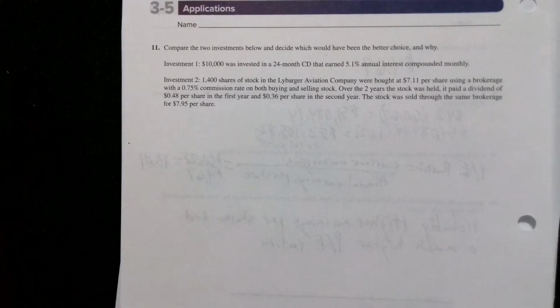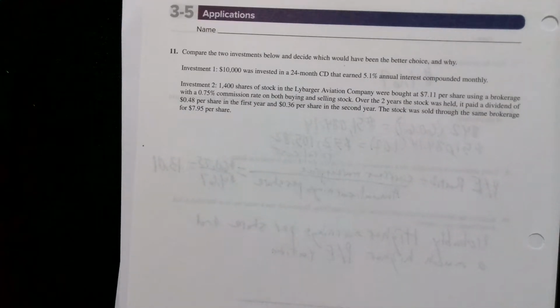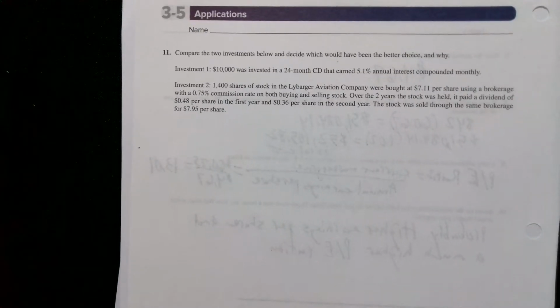Okay, now we move on over to problem 11. And we're supposed to go up to problem 12. It says 11. Compare the two investments below and decide which would have been the better choice and why. Investment 1. We have $10,000 was invested in a 24-month CD that earned 5.1% annual interest compounded monthly.